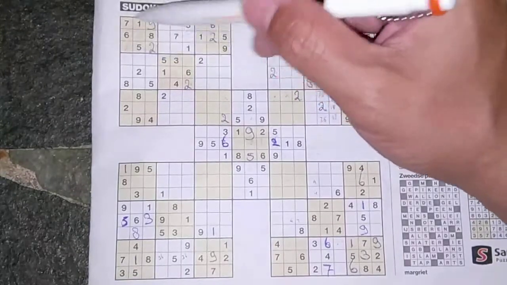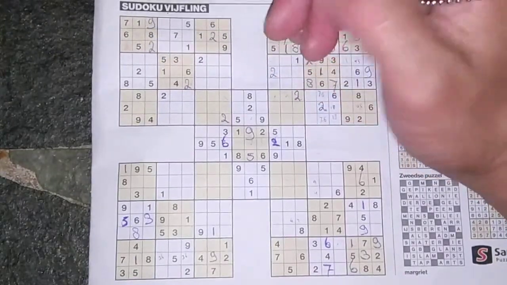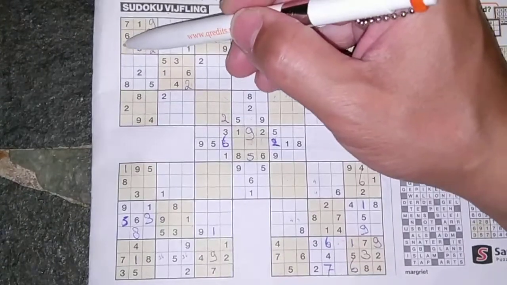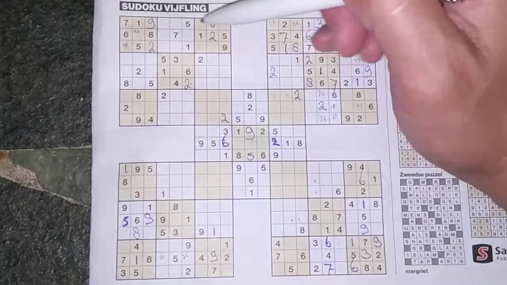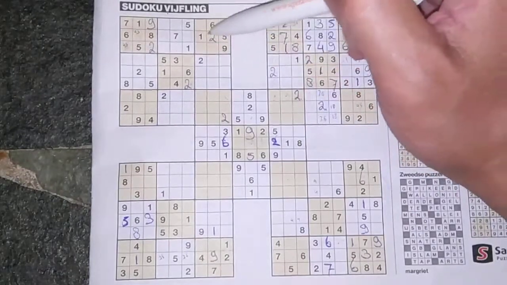2 numbers left in this big square for the numbers 4 and 3. Let me mark them. Easier to follow. 4 and 3. So we have a 2 in this row, 2 in the second row.